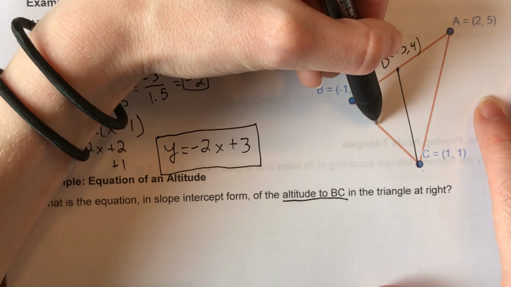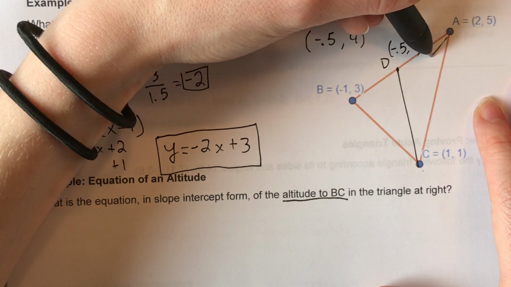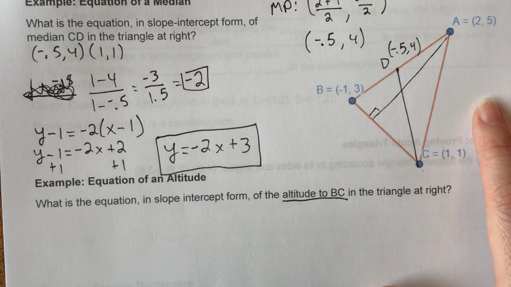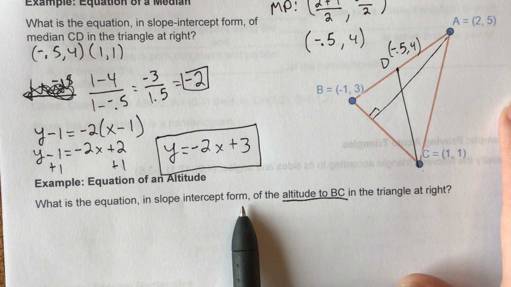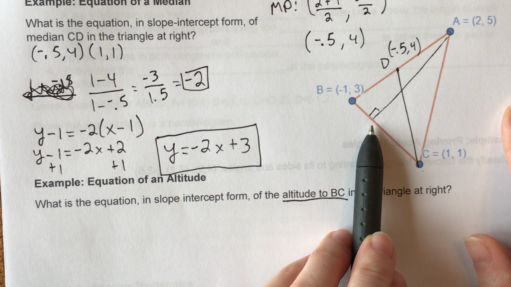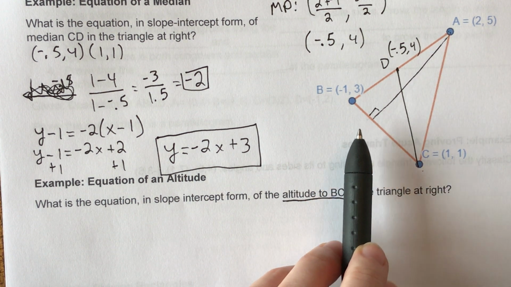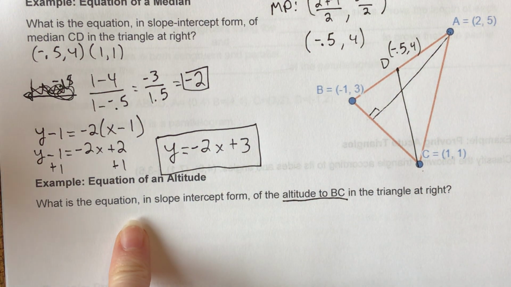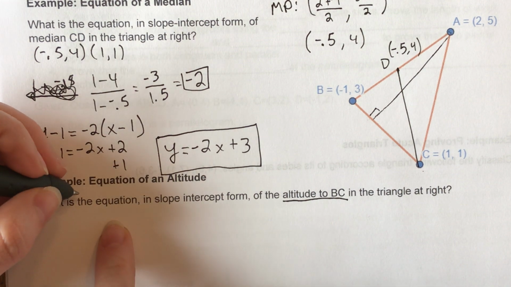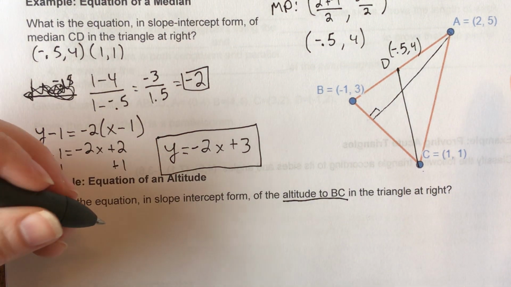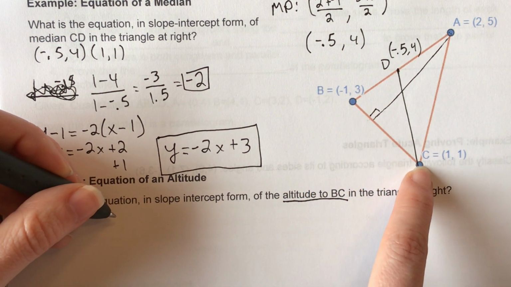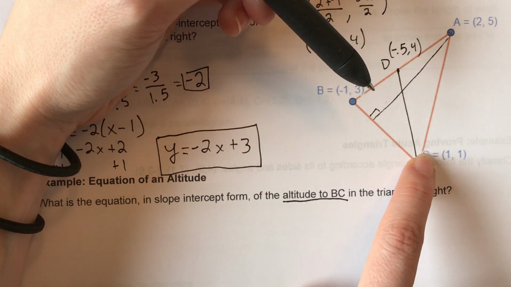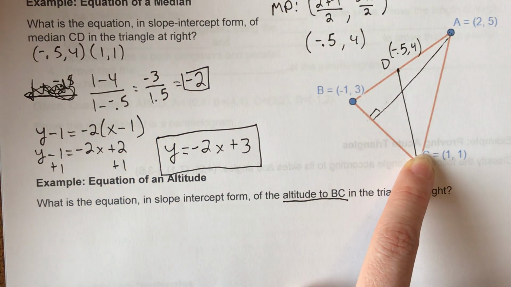So let me eyeball this real quick. So it's going to be something like this. Wherever this line is going to make a right angle, we want to find the slope of this line. Well, actually, we want to find the slope so that we can find the equation, because we can make an equation of this line. So what is the equation of the altitude in the triangle at right? So we have to find, first of all, the slope of BC, because we know the altitude to this line is going to be perpendicular, and it'll be an opposite reciprocal slope.